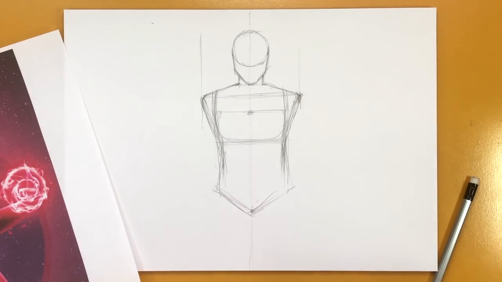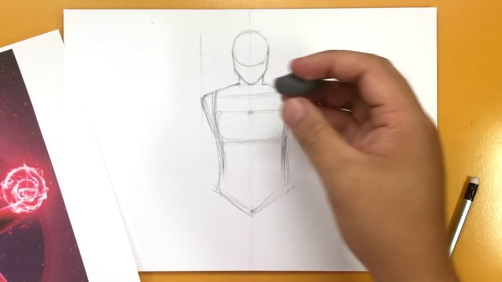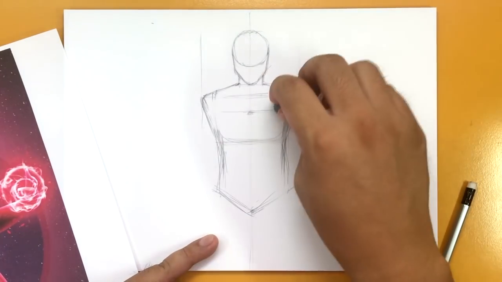It's been really hot in Bangkok, so my eraser actually has a tendency to melt.